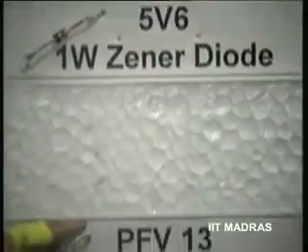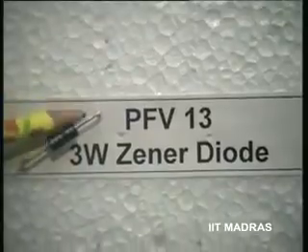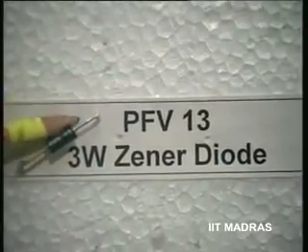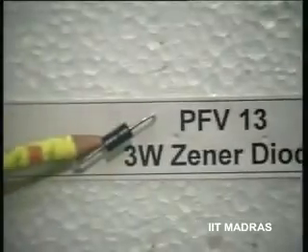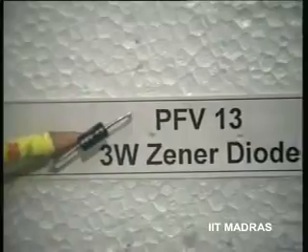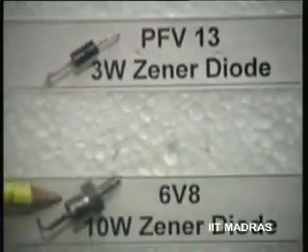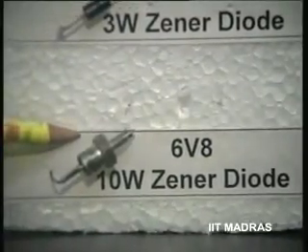The next one is really a power Zener, a 13 volts Zener with 3 watts maximum permissible dissipation. You can see the size is comparatively bigger than the other ones. The next one is another power Zener, 6.8 volts, 10 watts.